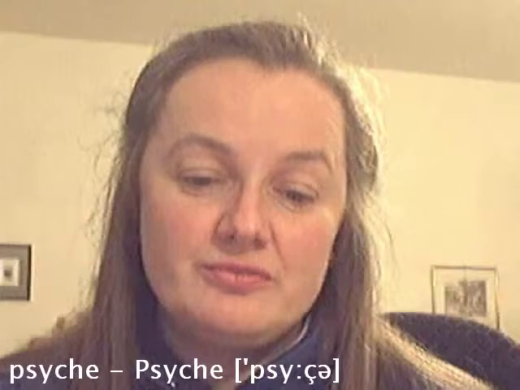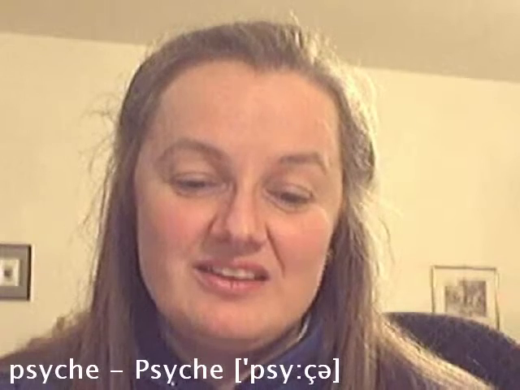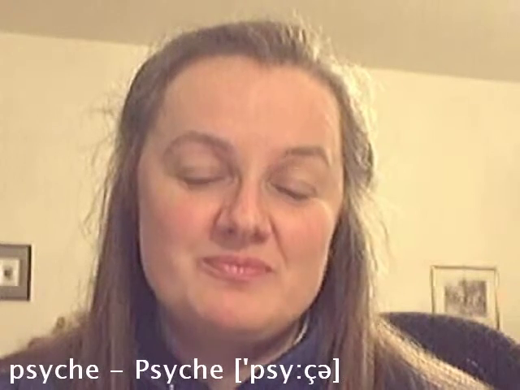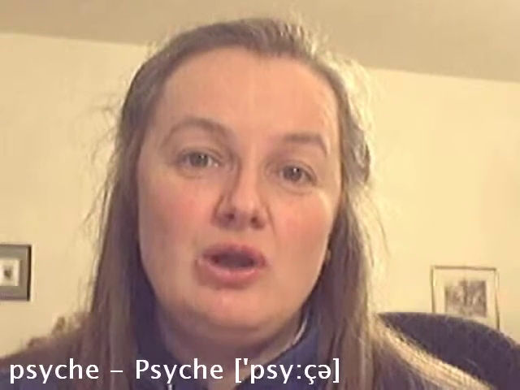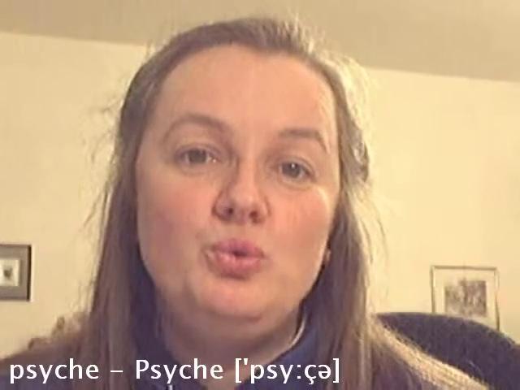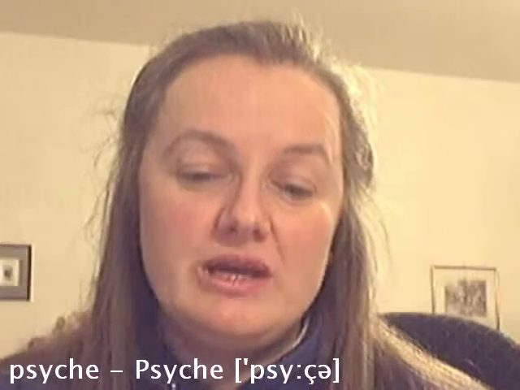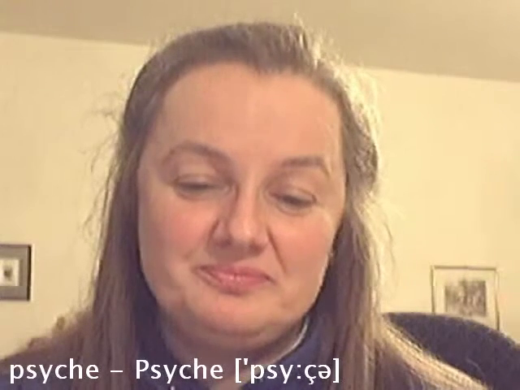We have the Y as a letter in the phonetic script. This is the sign for the long and close Ü sound, so the close Ü sound is always long in the German language, and the double point makes it even longer.